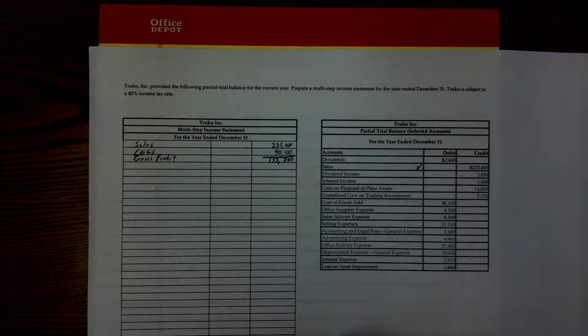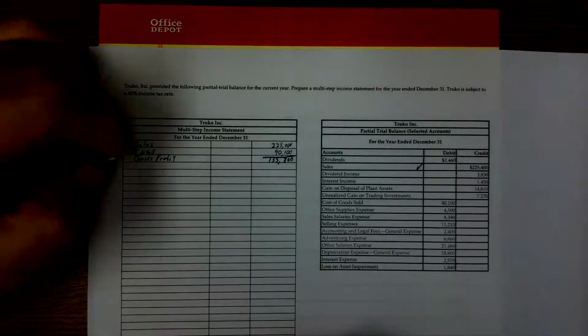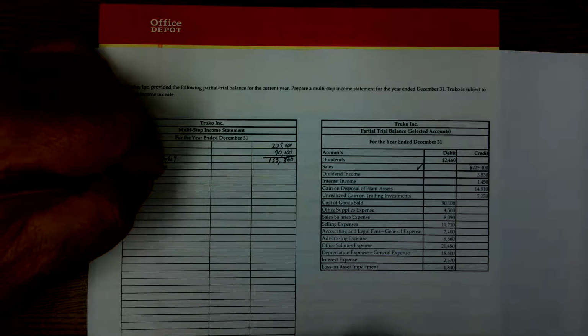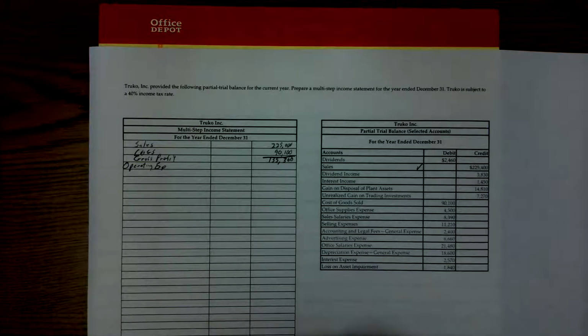Okay, so now that we have our gross profit section, now we need to get into the operating income section. So what we're going to do is subtract the operating expenses. So we just list operating expenses, and there won't be any numbers here.